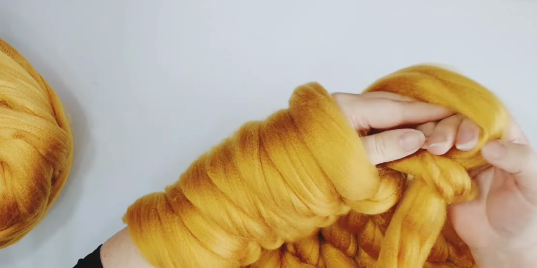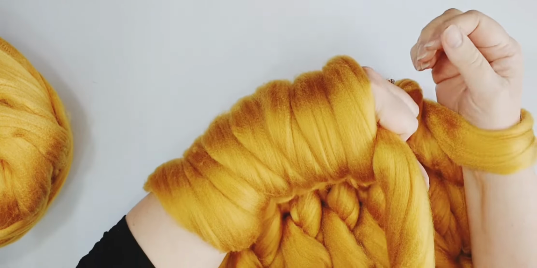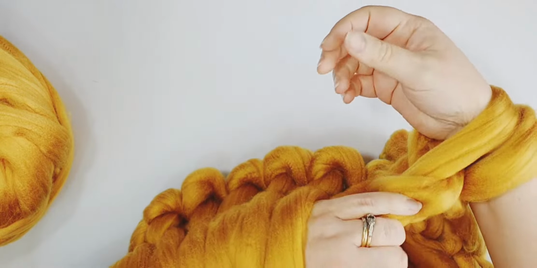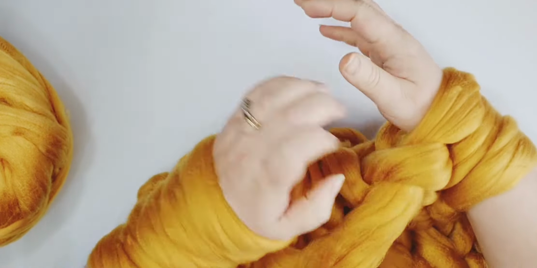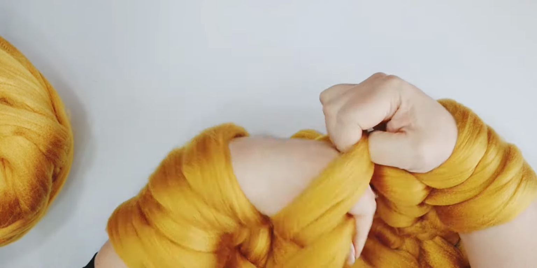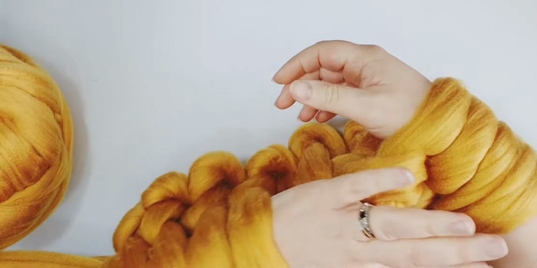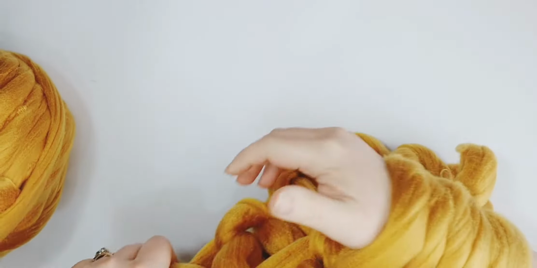Okay, so I'm going to slip the first stitch, and then old arm is going to grab the yarn here. I'm going to do 2 rows of bumps, and then I'm going to do a row of normal knitted stitches, just to show you the contrast and the effect that it creates on your blanket.